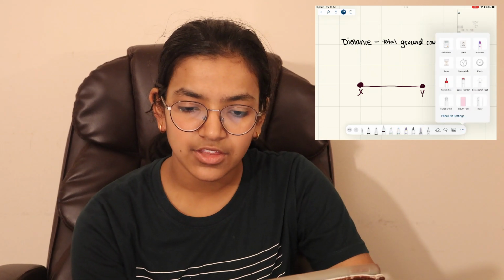Let's say, for example, I start at point X, which is over here. From point X, I go to point Y, and we'll say that each of these units, from here to here, we'll call 1 meter. So then this whole thing would be 3 meters.